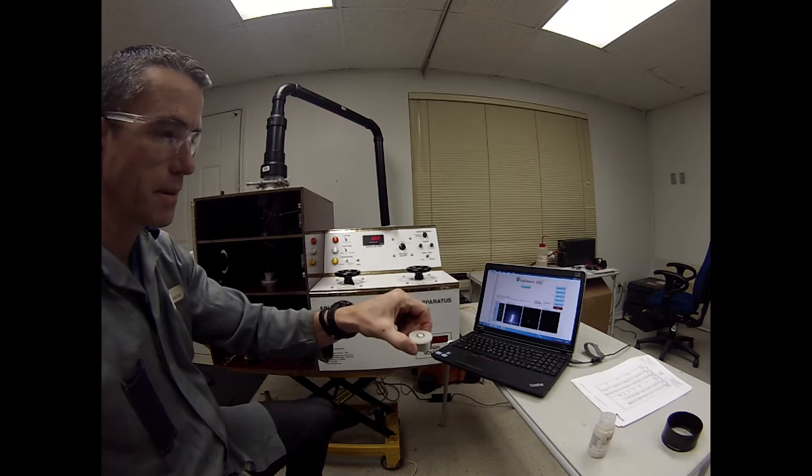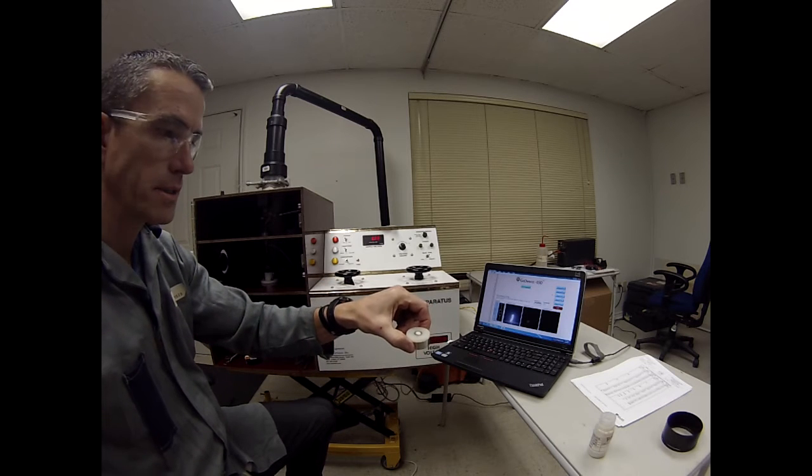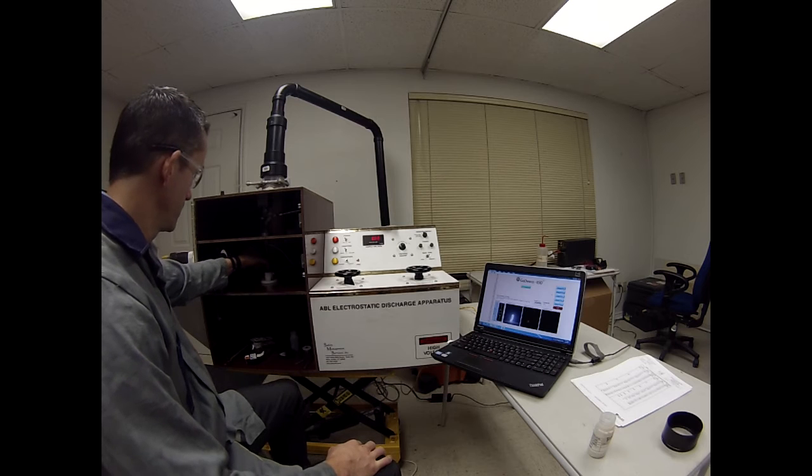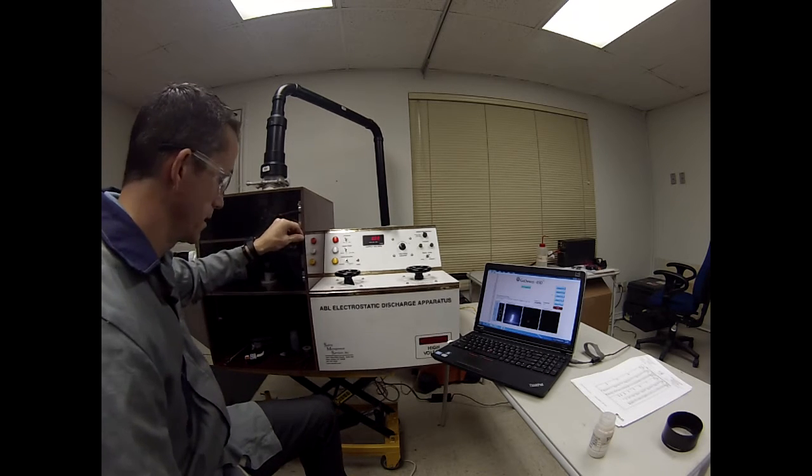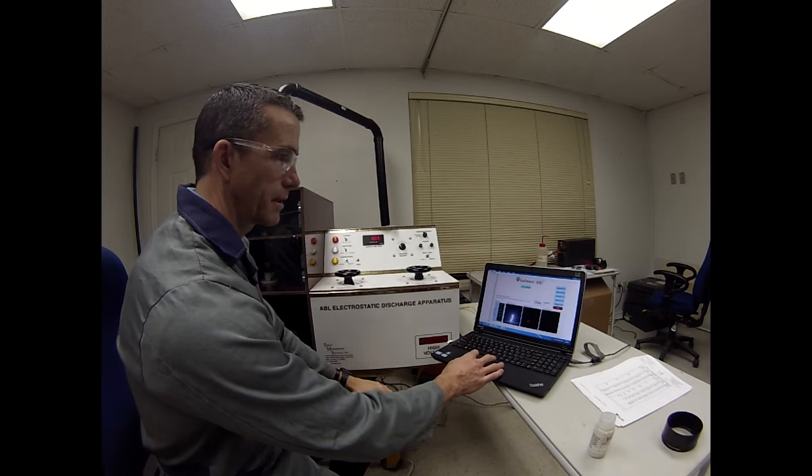There's our PETN sample. Hope you can see that. We collect the trial.